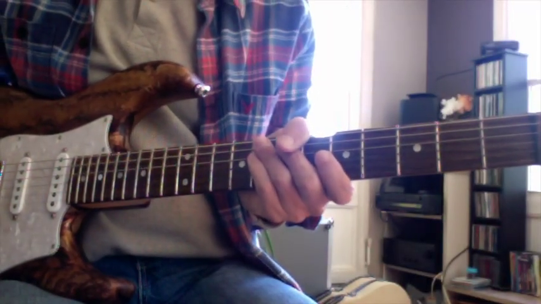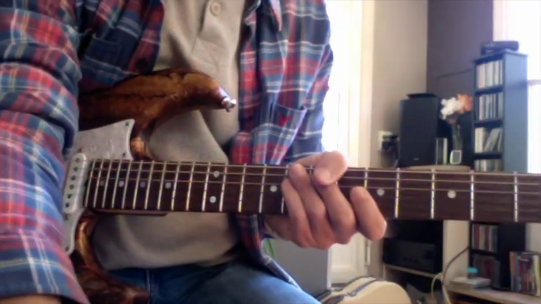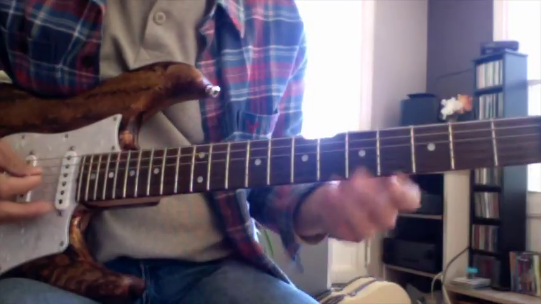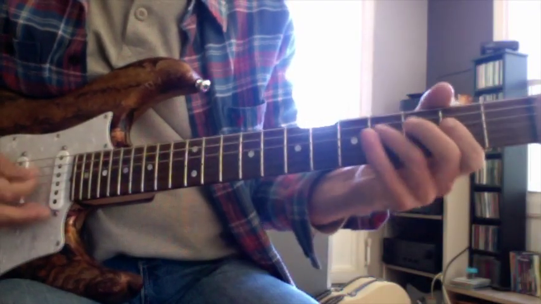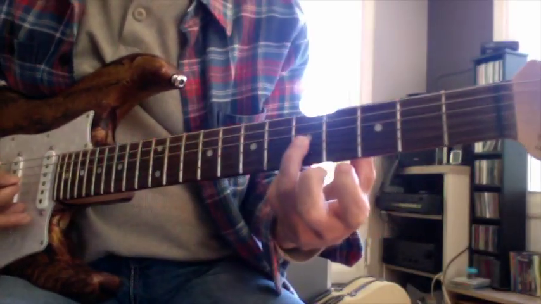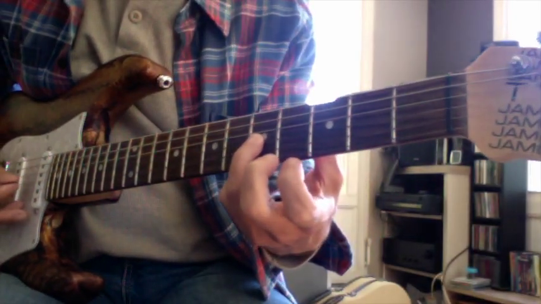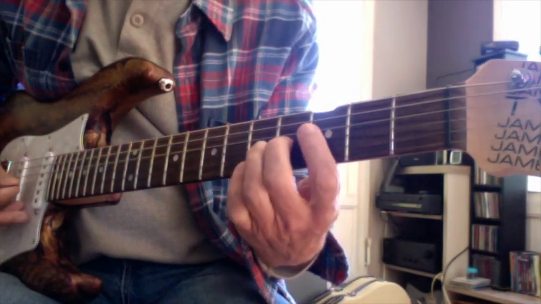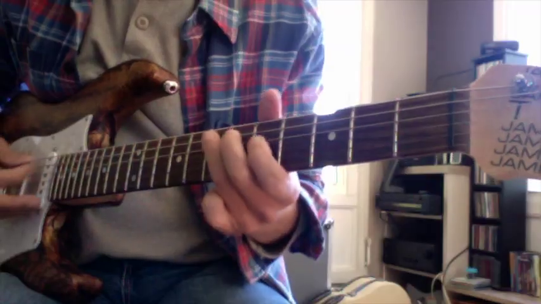I'm going to give you a quick demo of that so that we can hear that this flat 6 is unresolved. There it is, the flat 6, tension. The longer I stay on it, the worse it sounds. So it needs resolution.